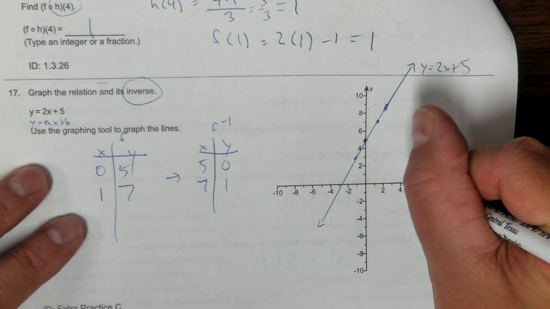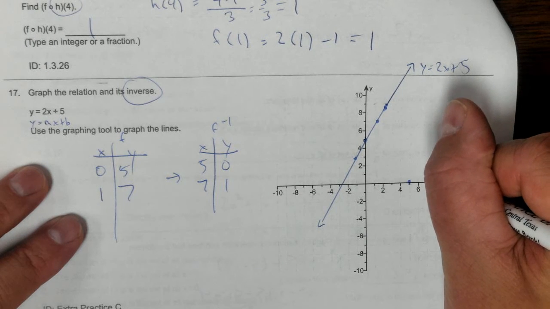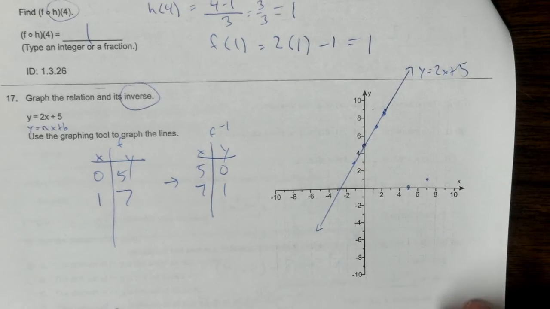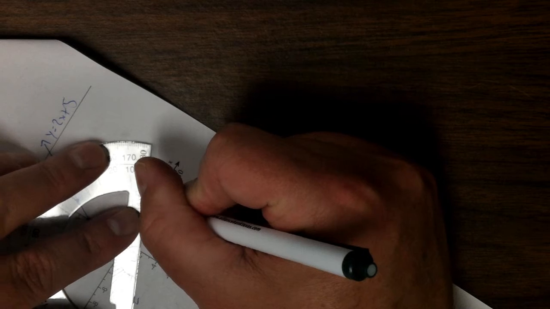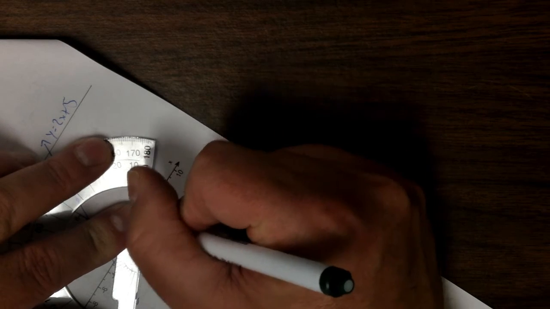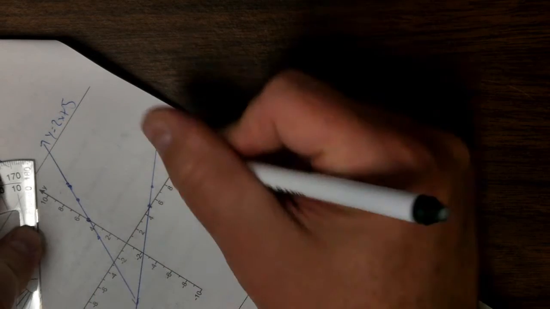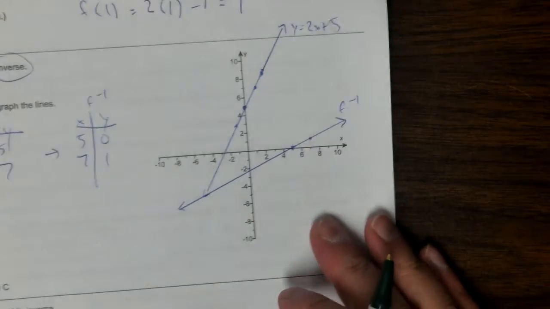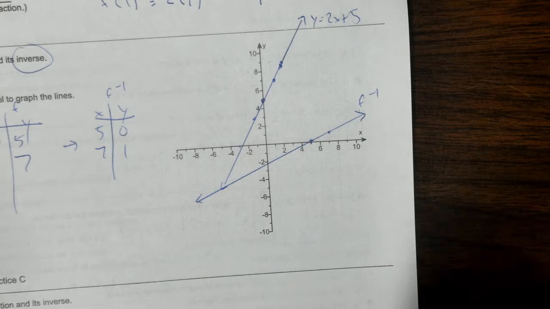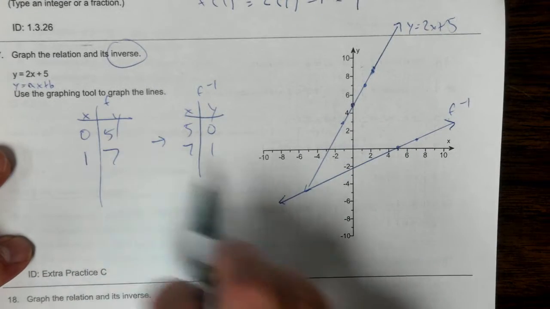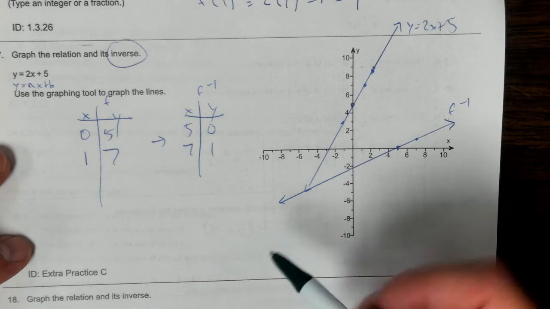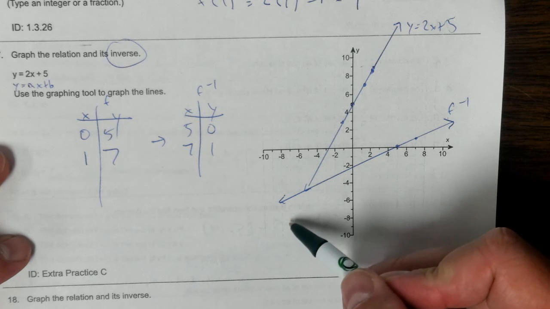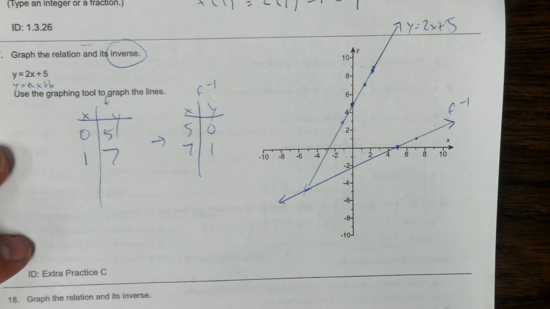So 5, 0, and 7, 1. So this is f negative 1. It doesn't ask for the equation, so if you want to just leave it that way, you can. These would just continue this way, they cross.